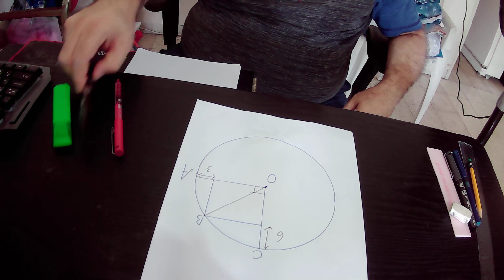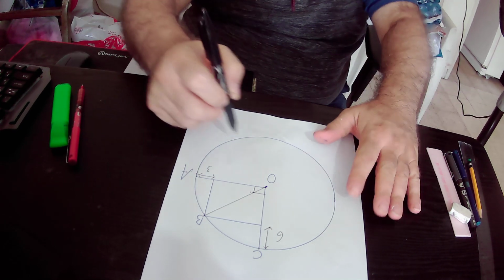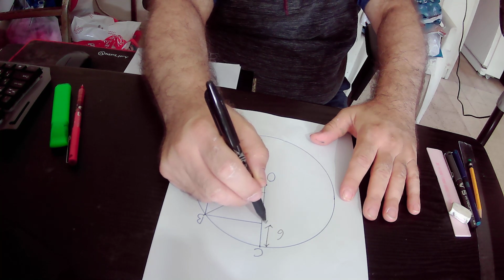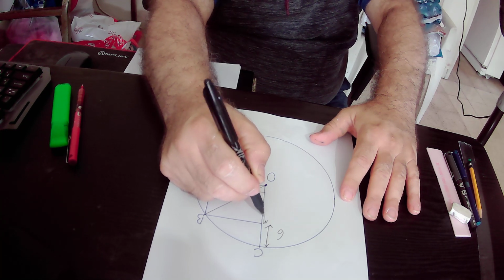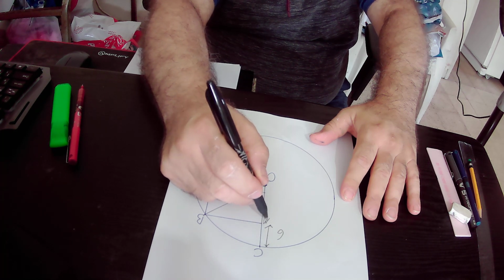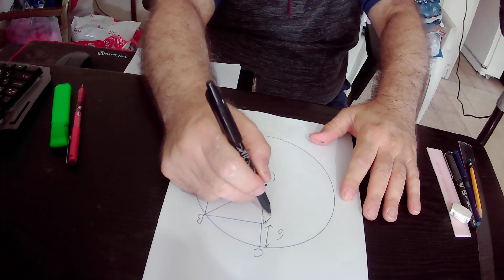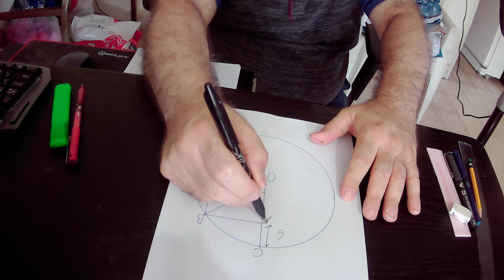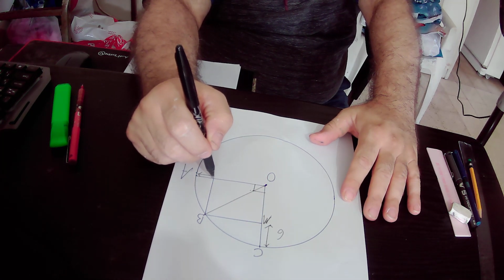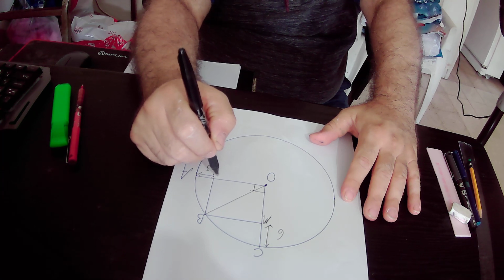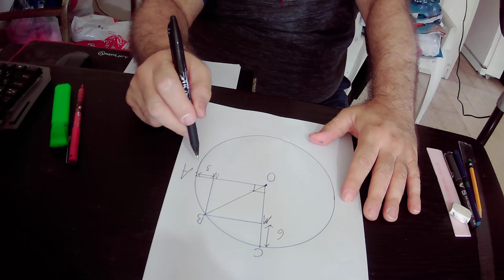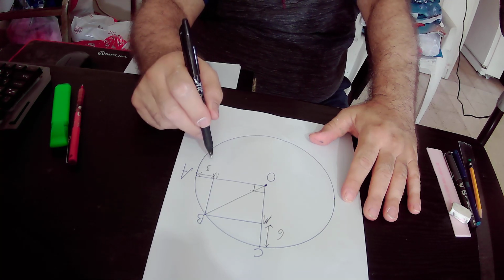First of all, we will name this point M. So actually line segment CM equals 6 units, and we will define this point N, and line segment AN equals 3 units.